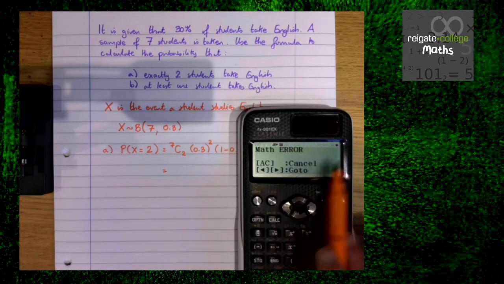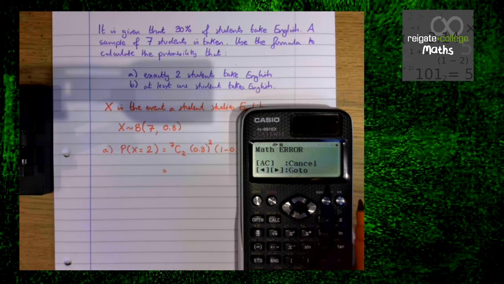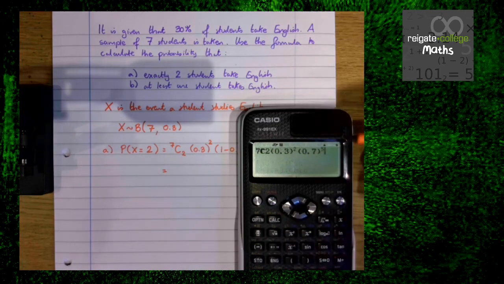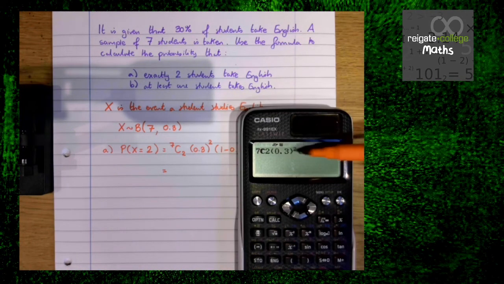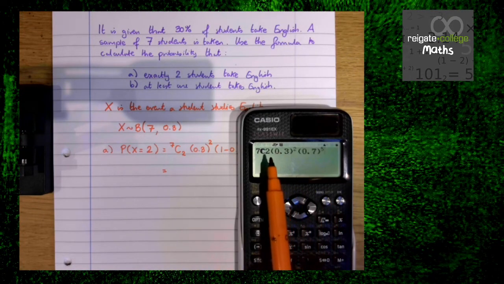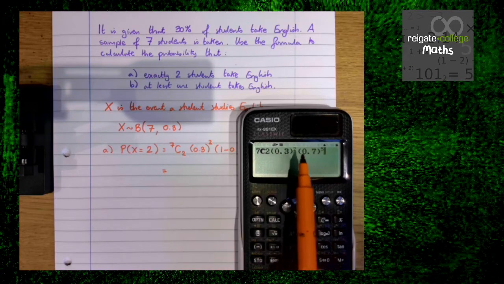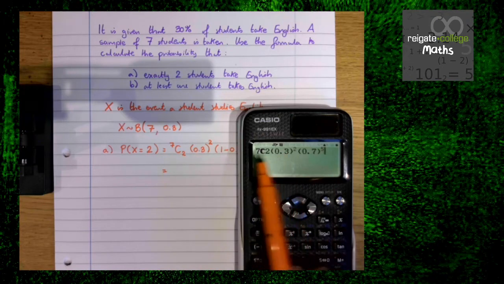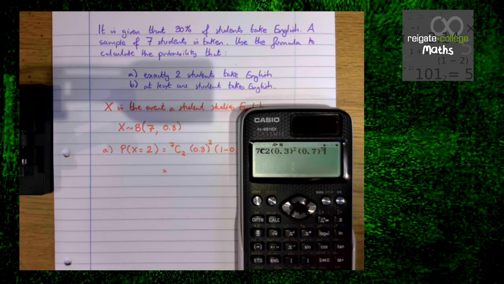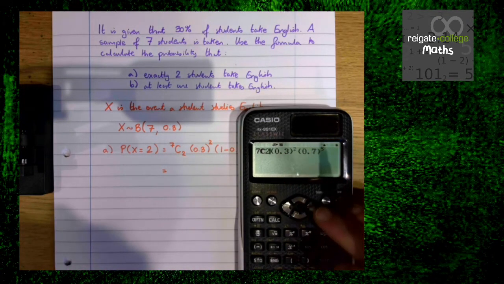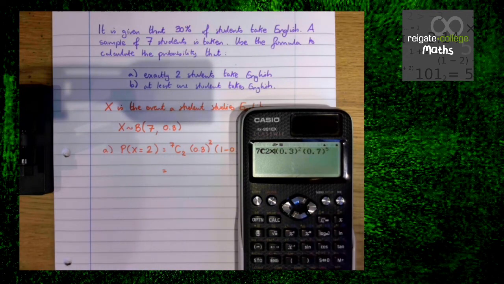Now, see how my calculator's come up with math error. This is important. The reason being is because of the way I've typed it in here. When you type things in your calculator, if you don't put a times sign, what the calculator is doing is 2 times this, then 7 choose the answer, which doesn't work. In order to get around that, we need to put a multiplication sign in there.